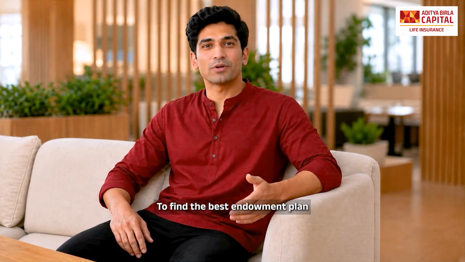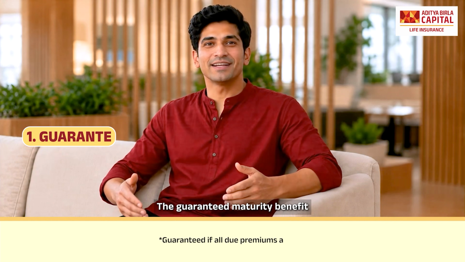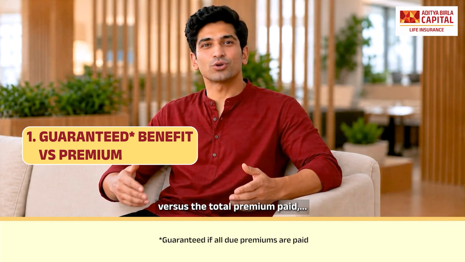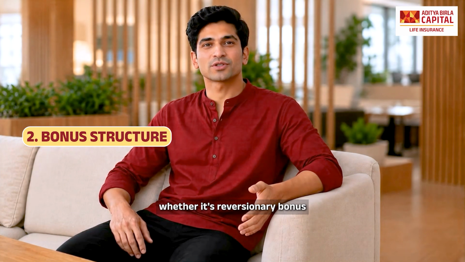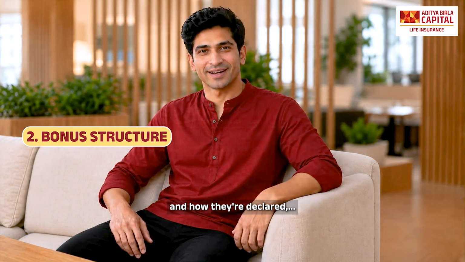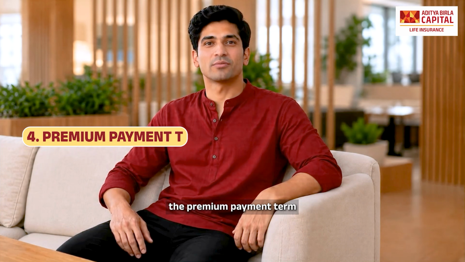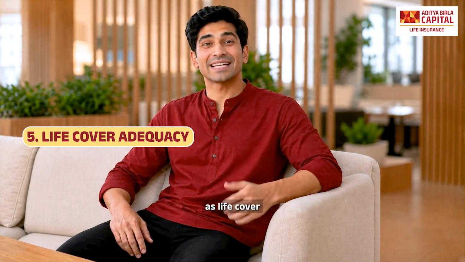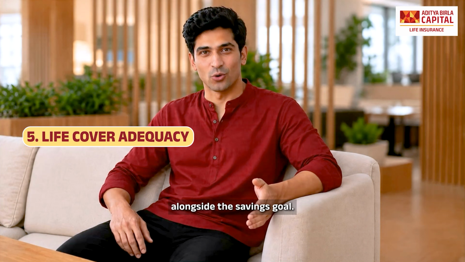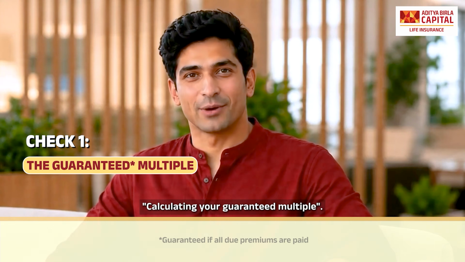To find the best endowment plan for your situation, you need to check 5 things. The guaranteed maturity benefit versus the total premium paid. The bonus structure, whether it's reversionary bonus versus terminal bonus and how they're declared. The insurer's solvency ratio, the premium payment term relative to the policy term, and whether the sum assured is adequate as life cover alongside the savings goal. The absolute most important check is calculating your guaranteed multiple.